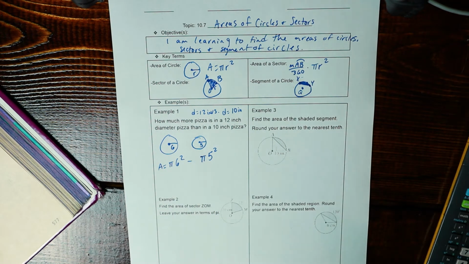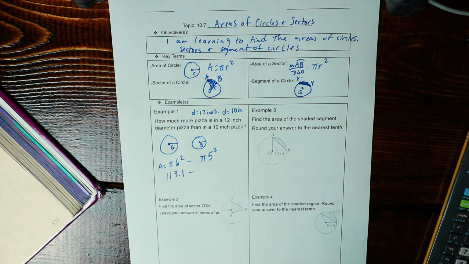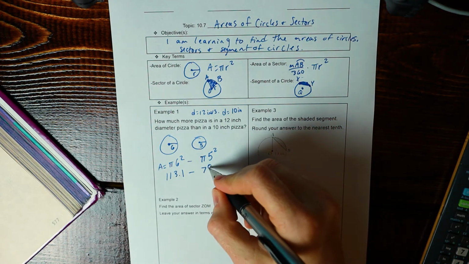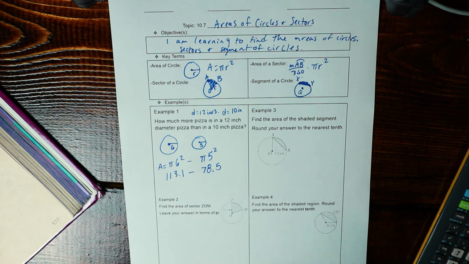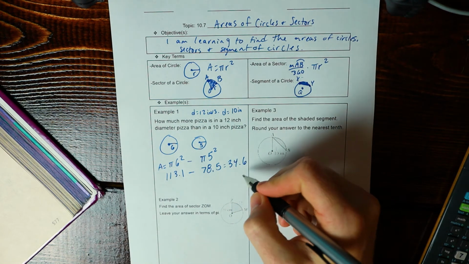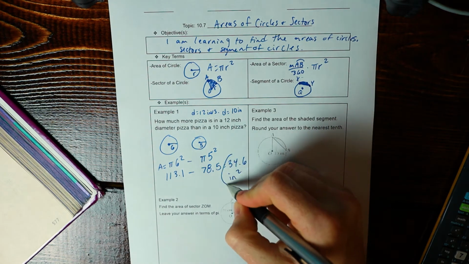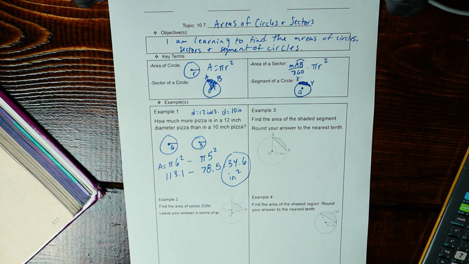Now, according to my calculator, pi times 6 squared is 113.1, and pi times 5 squared is 78.5. So if I subtract those two, now I'm rounding here, so it may be off by just a little bit, but I got 34.6 inches squared. That's how much more area I would have in the larger pizza versus the smaller.